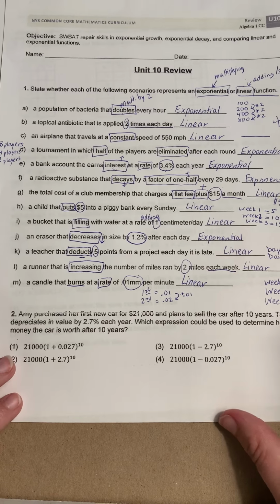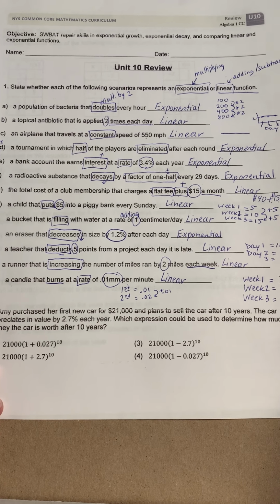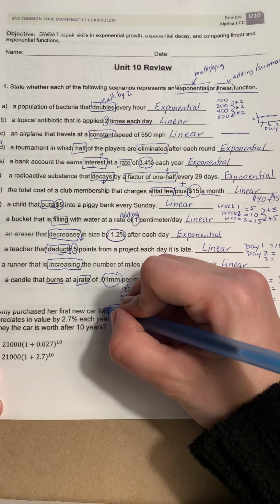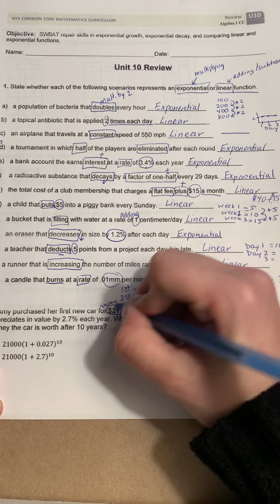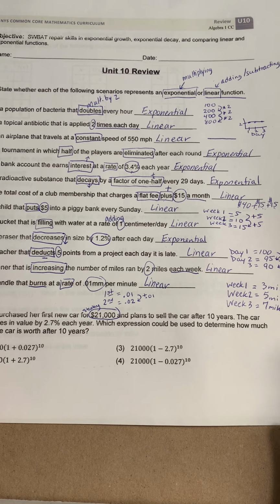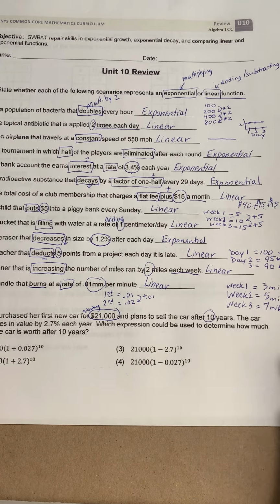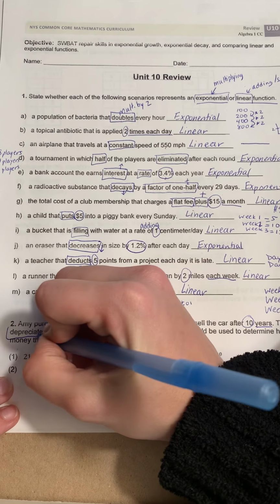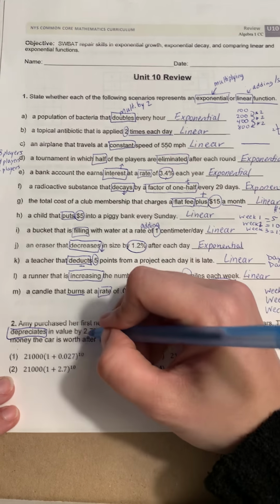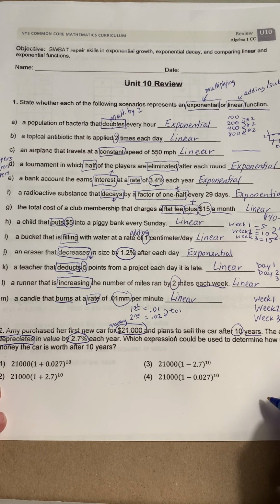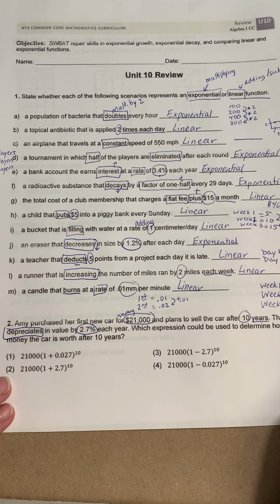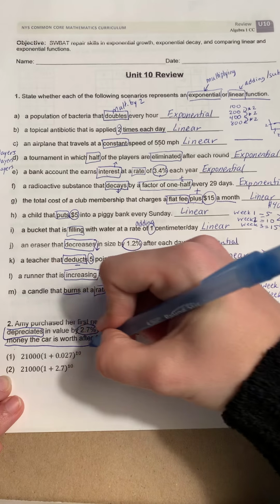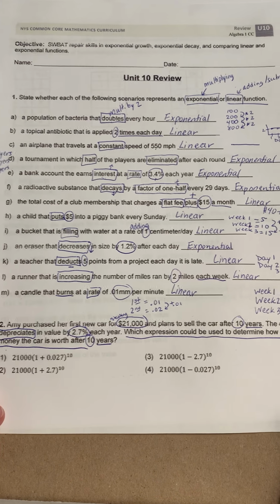All right, looking at number 2. Amy purchased her first new car for $21,000. So that's what it started out as. So I'm going to put a little note there, starting. And plans to sell the car after 10 years. The car depreciates, that's definitely a keyword, in value by 2.7% each year. Which expression could be used to determine how much money the car is worth after 10 years? I'm going to underline my question. And I'm going to circle 10 years.